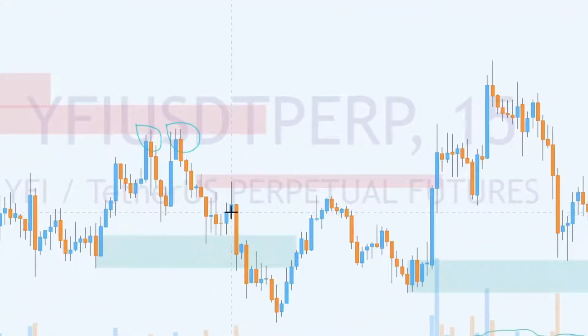So we had the price break this demand. This was where we were when I made the video. So it got broken, then a retest of the supply, another push down.